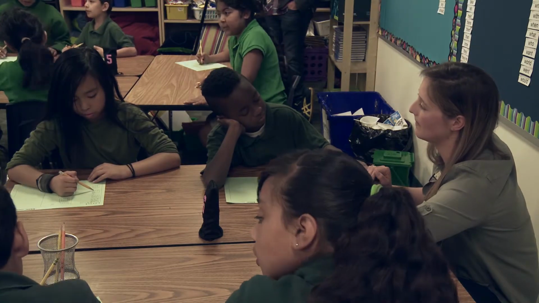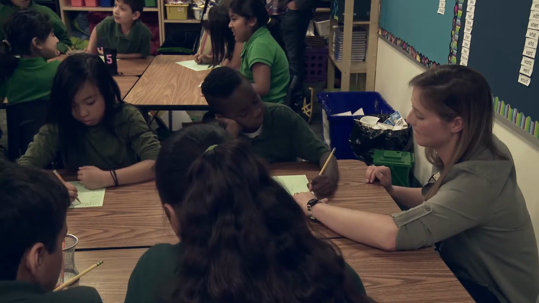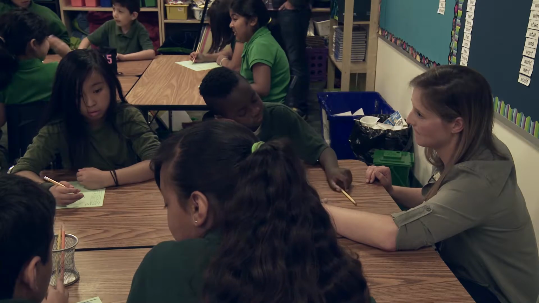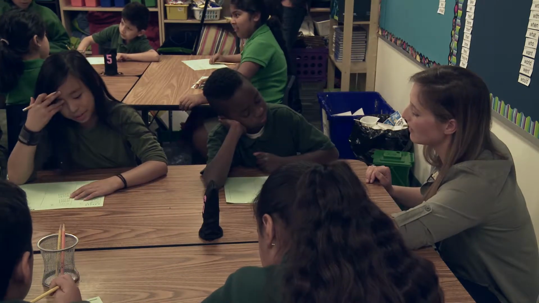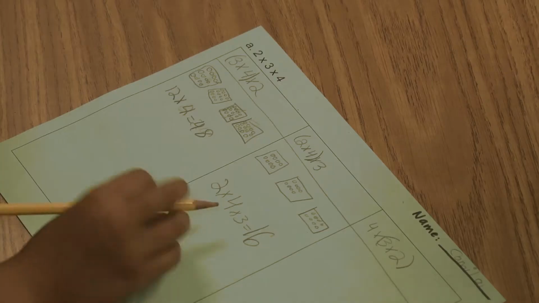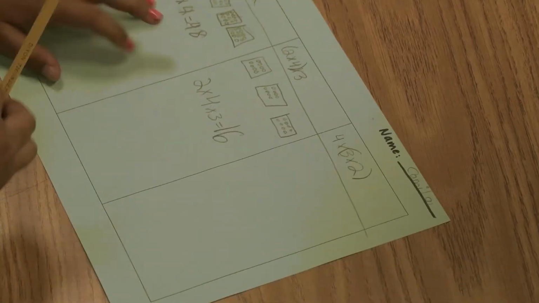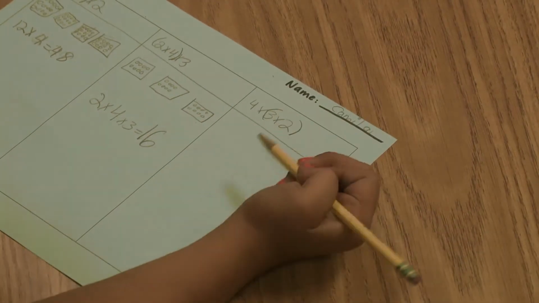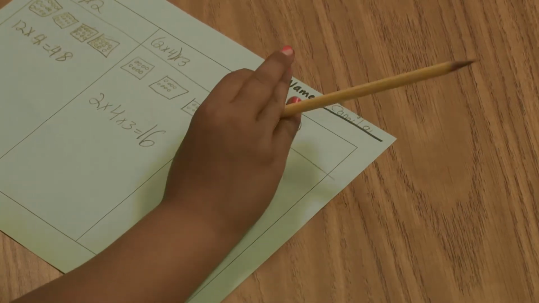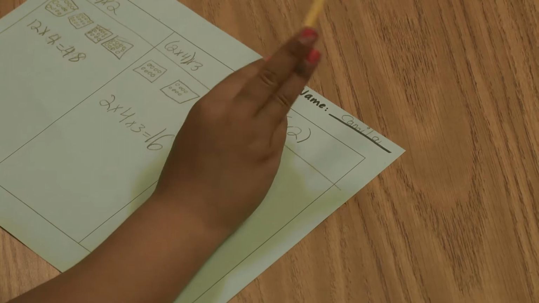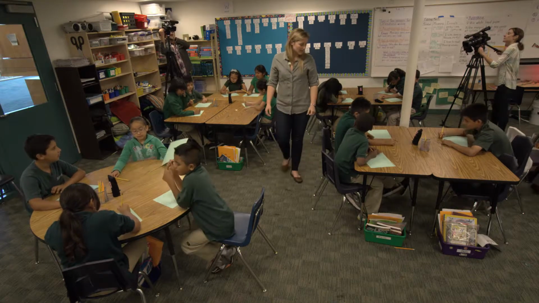2 groups of 3. 4 times 3. Let's put like 1 times 2. And so it's 2 groups of 3, 4 times. This is 1 time. Can you do it 4 times? Okay, so I'm gonna do 4 times 4 times 3.